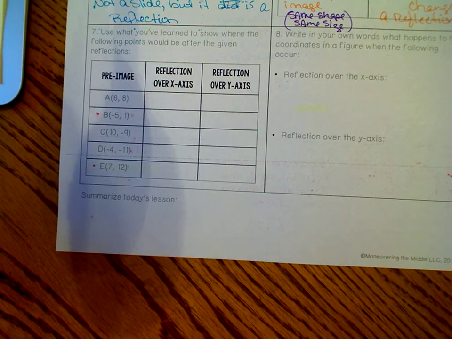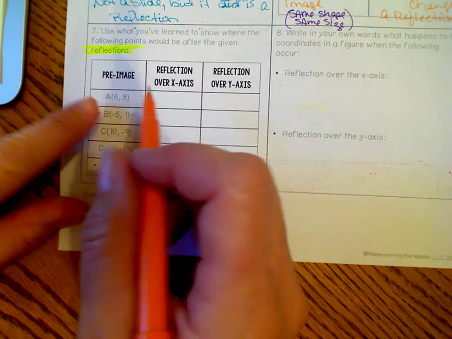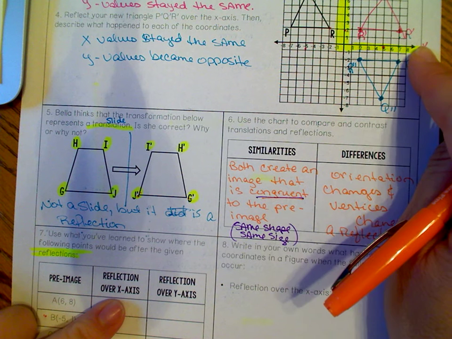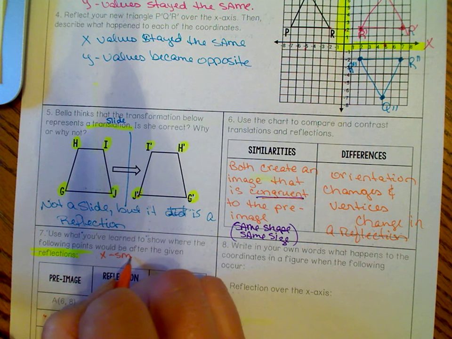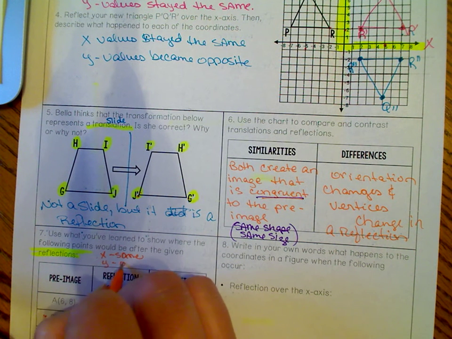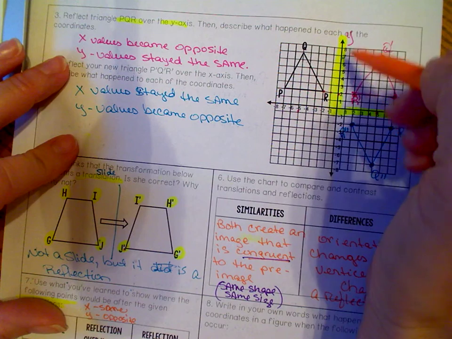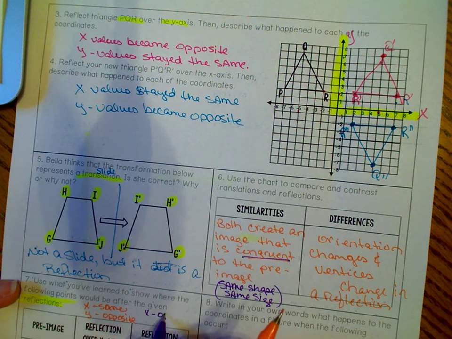Number 7. Use what you've learned to show where the following points would be after the given reflections. Okay, so again, we are reflecting. If we have a 6 and an 8, remember, if it's reflecting over the x-axis right here, remember what changes. The x stays the same and the y's become opposite. So I'm just going to write x same, y opposite. And for the y-axis, the x is opposite, but the y stays the same. So x opposite, y same.